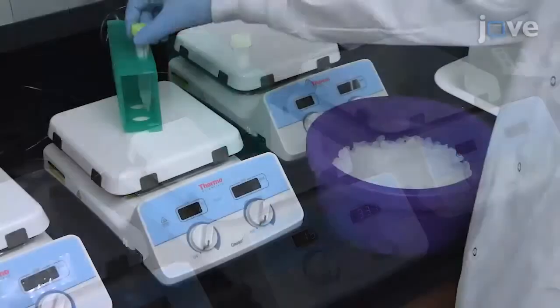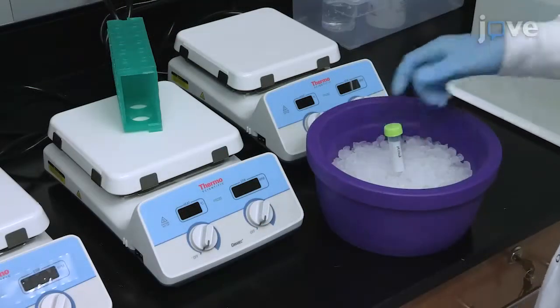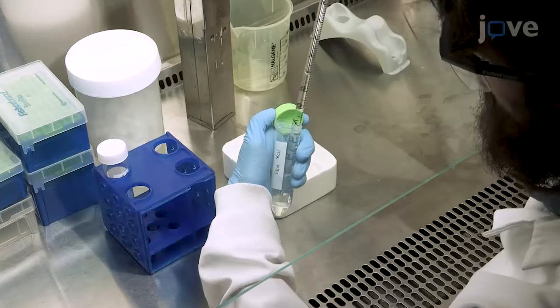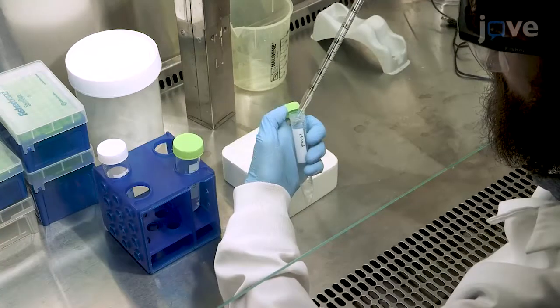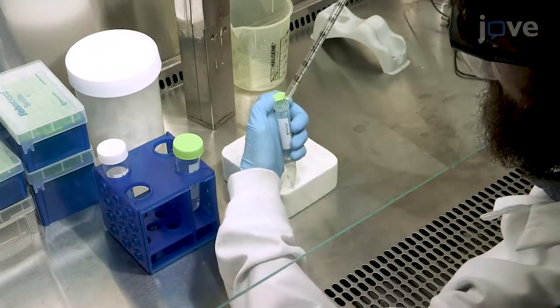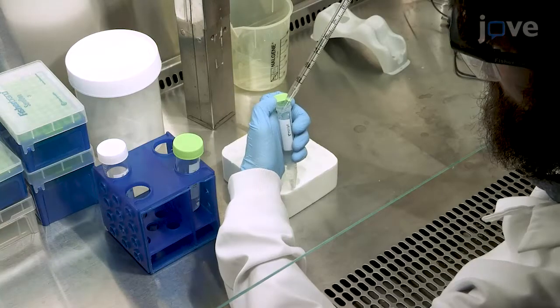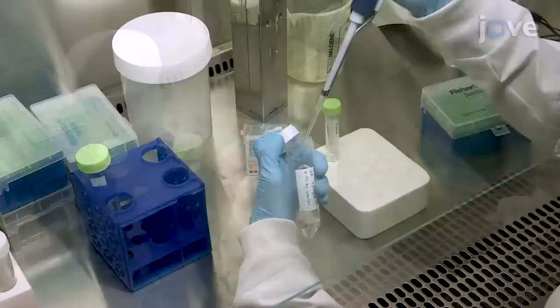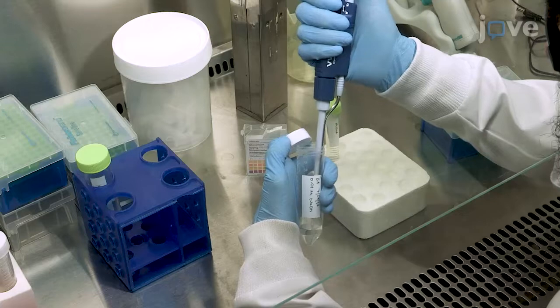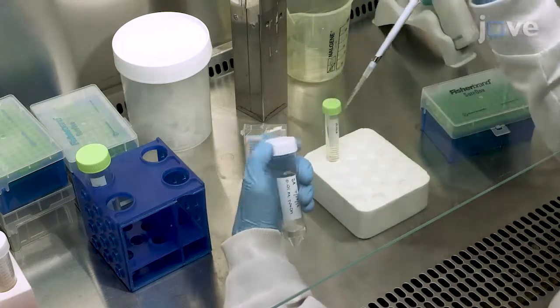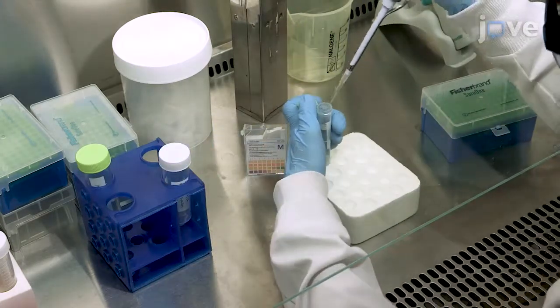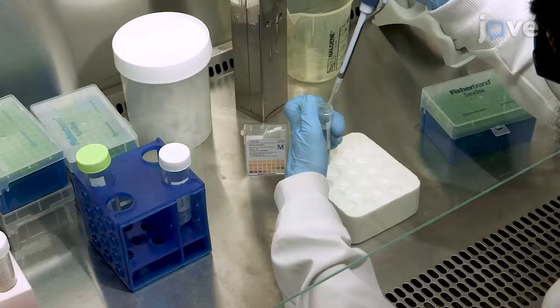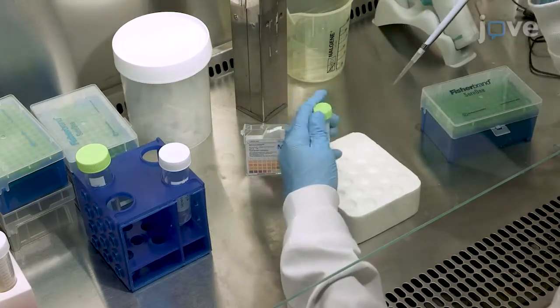After this, place the tubes on ice for 5 minutes. Add 10x PBS to each sample, such that the final solution has a concentration of 1x PBS. Then, add 10% volume by volume 0.1 molar sodium hydroxide to each solution to reach pH 7.4, using pH paper to test each solution individually.